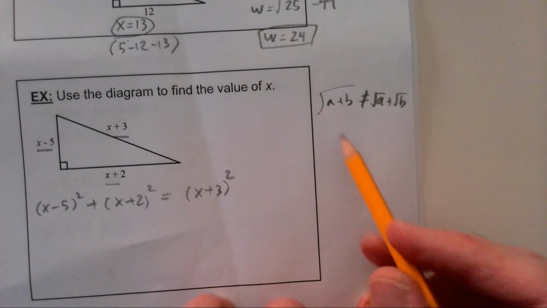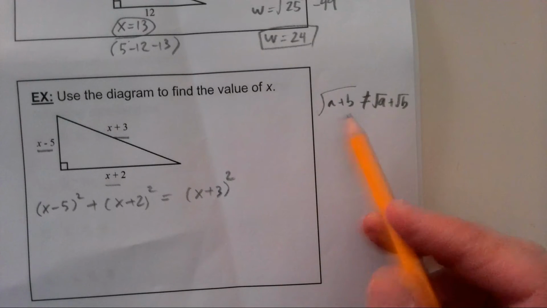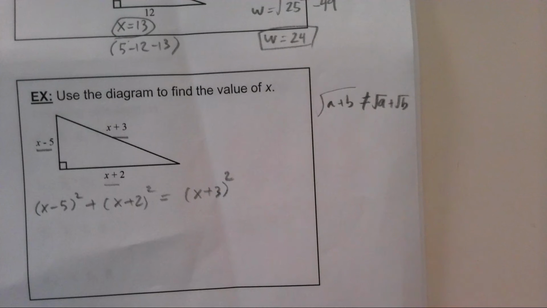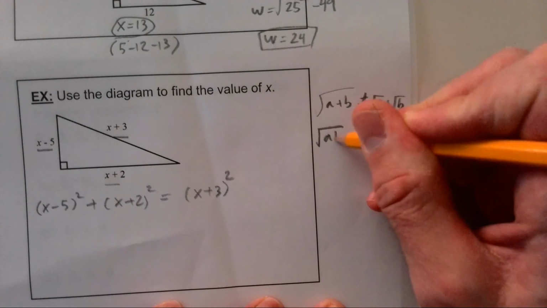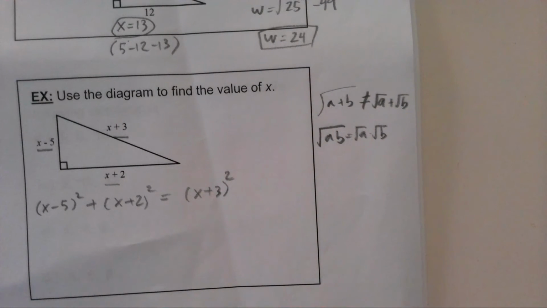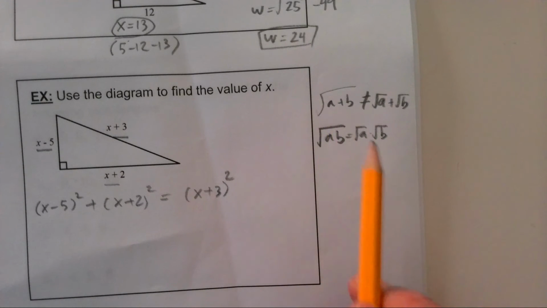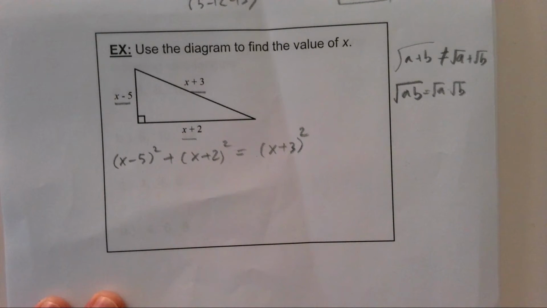In other words, you cannot split square roots or cube roots or any kind of radicals over addition or subtraction for that matter. You can do that for multiplication, but you cannot do it for addition or subtraction. You can also do it for division. That is okay. Addition and subtraction, not okay. So we can't just take square roots and eliminate everything.